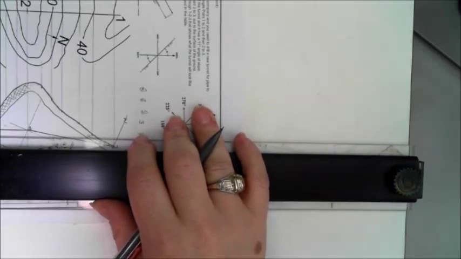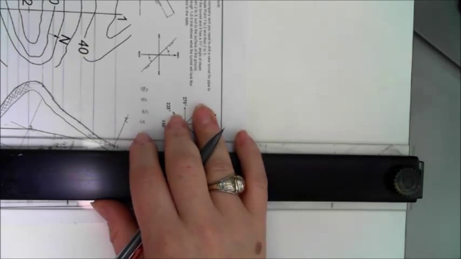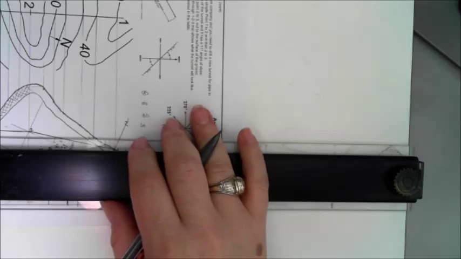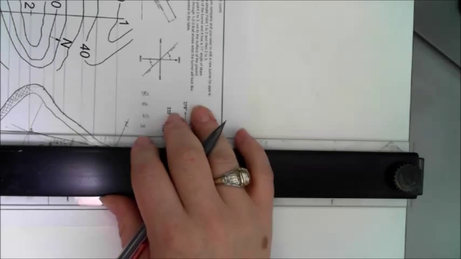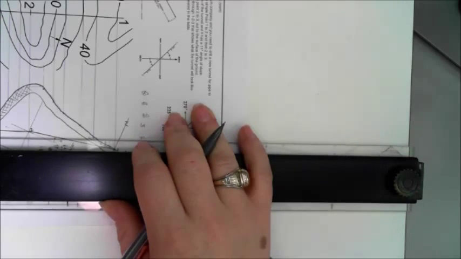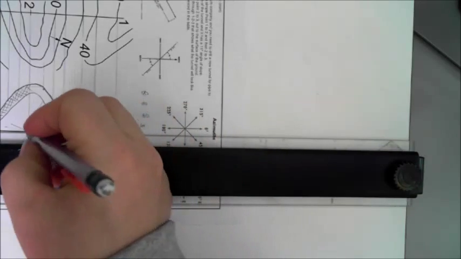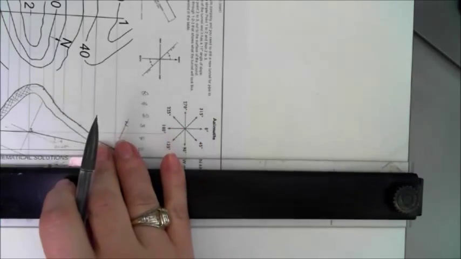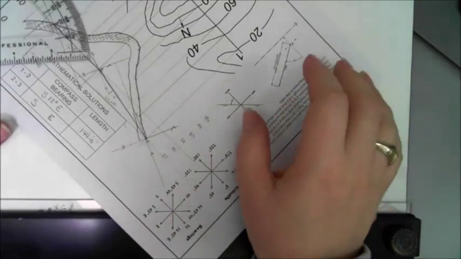Lining it back up with a straight edge. There we go. Dang, camera didn't record the last part of the shot, so let's try it again.